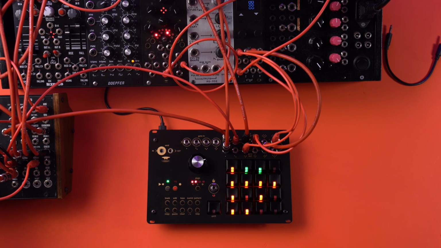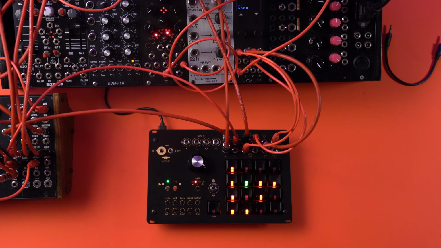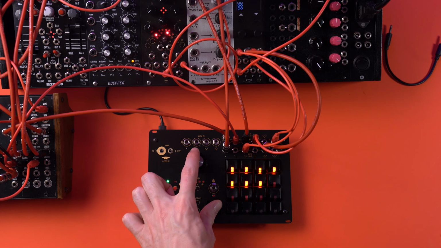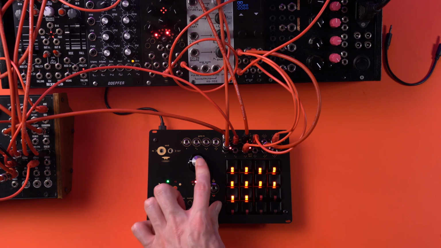Also, one feature is that you have a gate parameter on all the steps and a gate parameter for the whole pattern. To change the value of the gate, you hold shift, and basically it's relative to the next note.